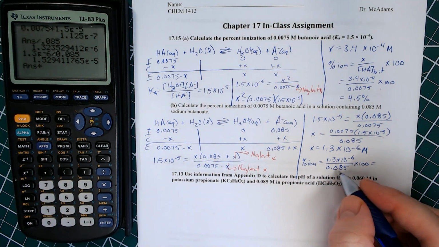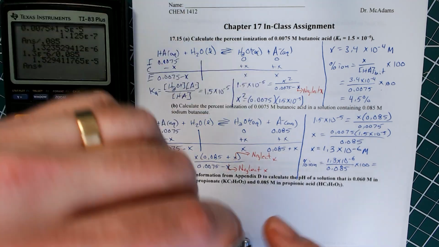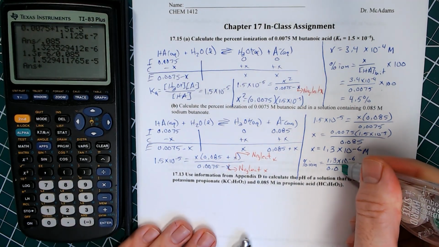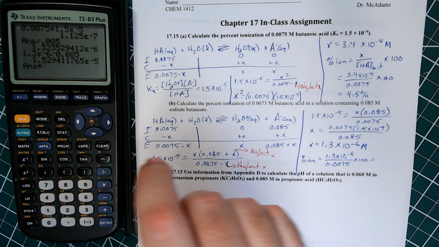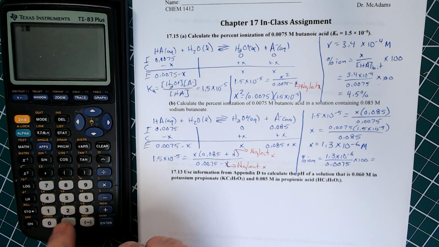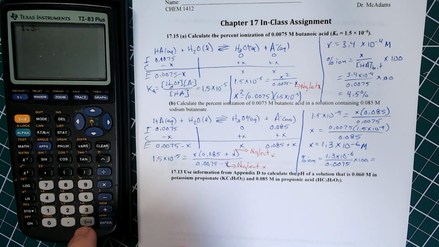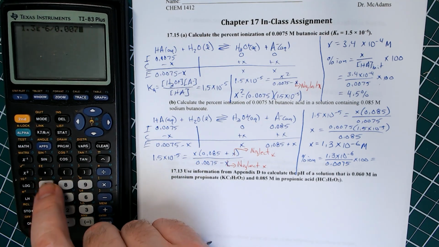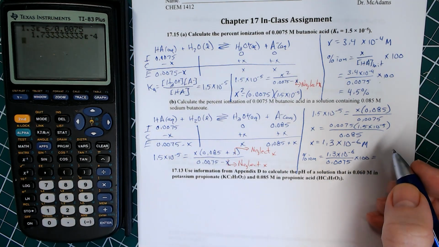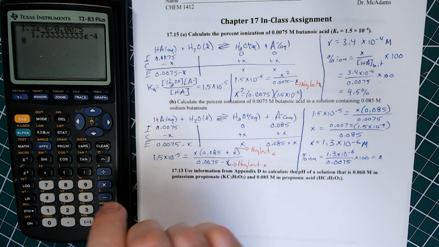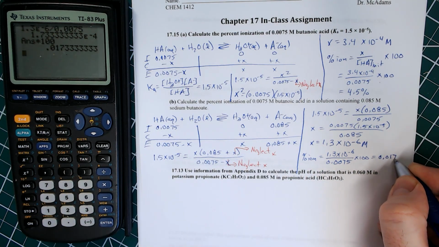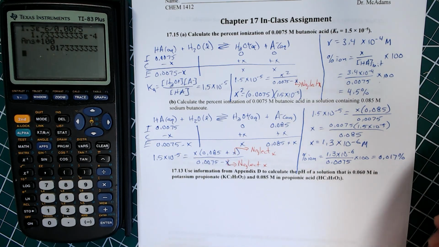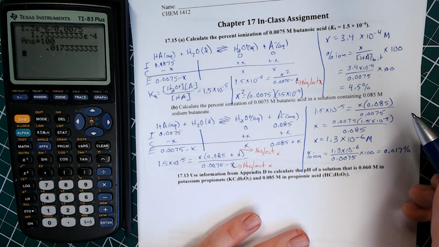Oh, I got the wrong number down here in the denominator. Let me fix that real quick. That's supposed to be 0.0075. So let me try that again here. So 1.3 times 10 to the negative 6 and divide that by 0.0075, and we've got to multiply by 100. That gives 0.017%.